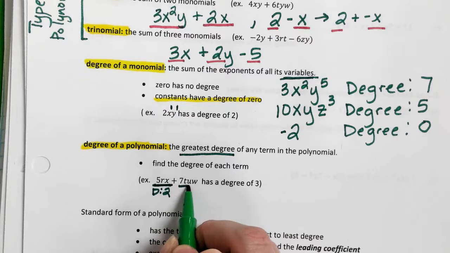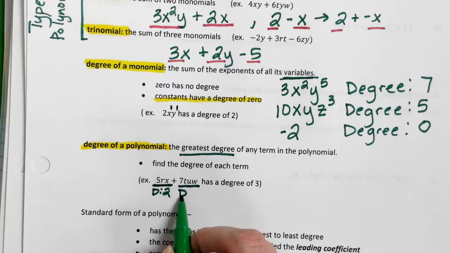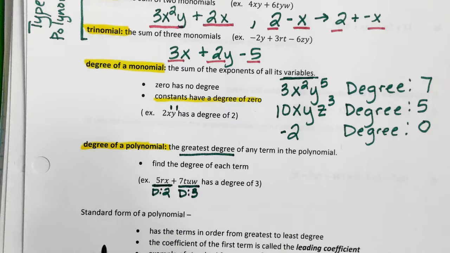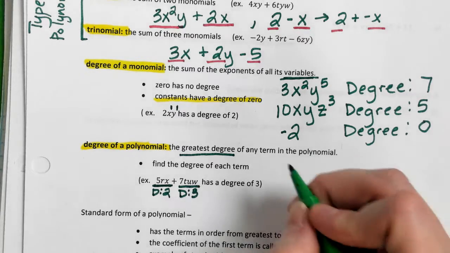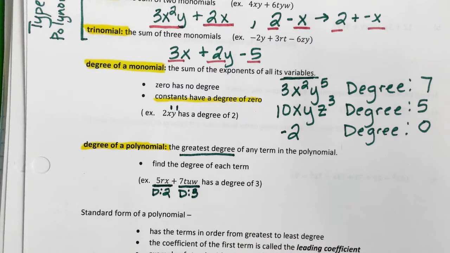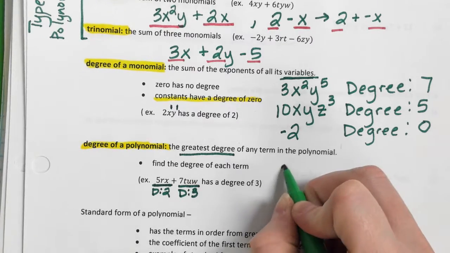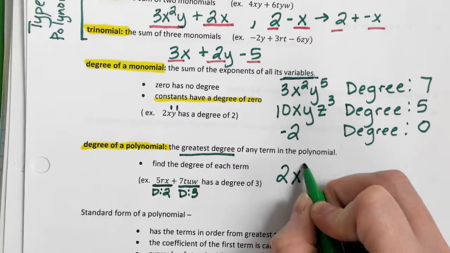And then we have 7tuw. What is the degree of that? 3. Okay, so the degree of the whole polynomial is the greatest degree, which is 3. It's the greatest one. So, look at this.